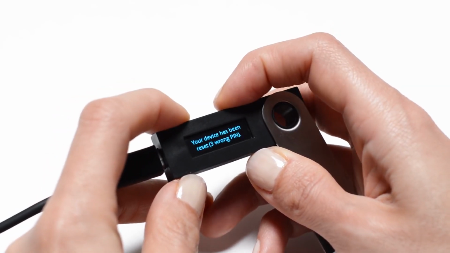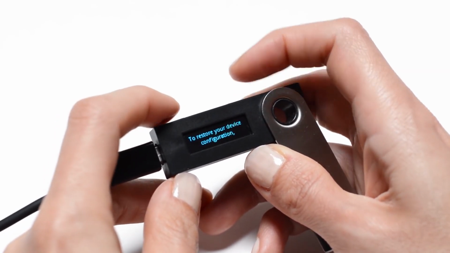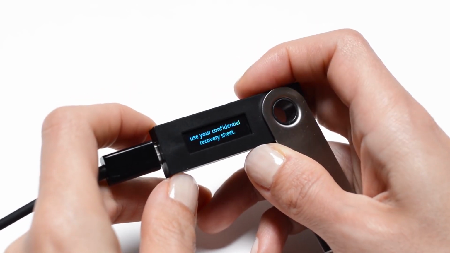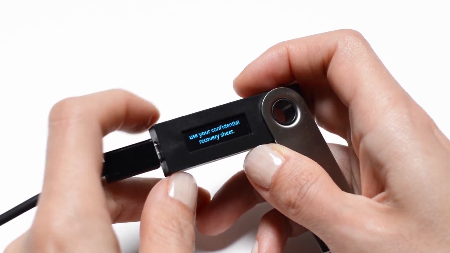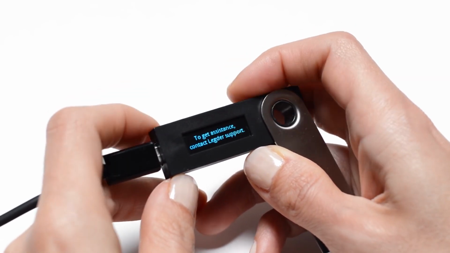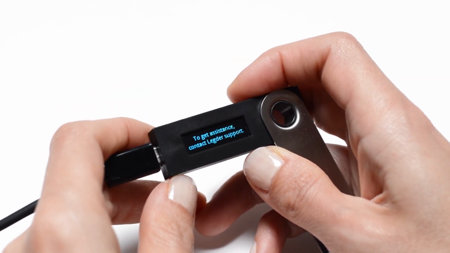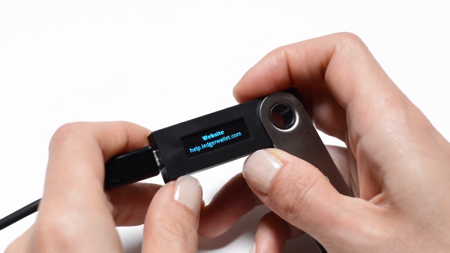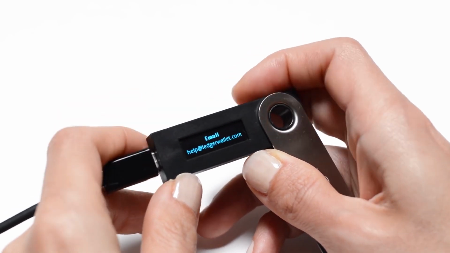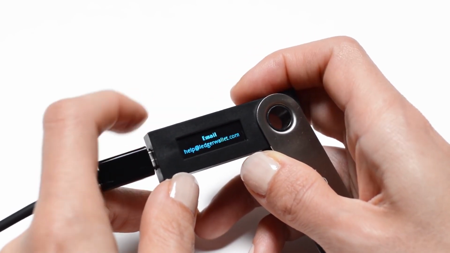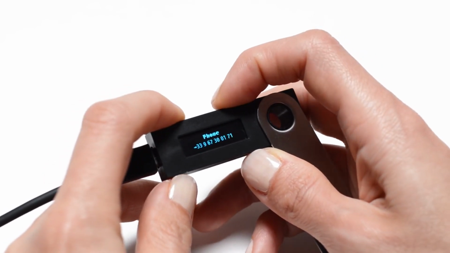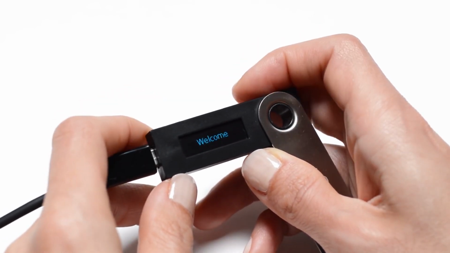When your device has been reset, press simultaneously both buttons to follow the instructions. A warning message will be displayed to explain how to recover your configuration and how to contact Ledger's assistance if needed. Then you are back to the onboarding assistant where you can initialize your Nano S.